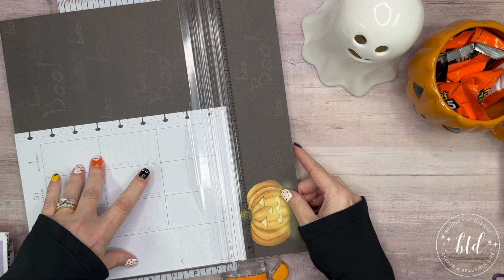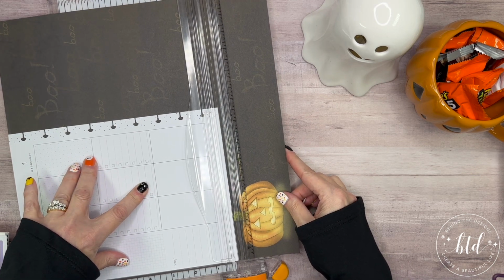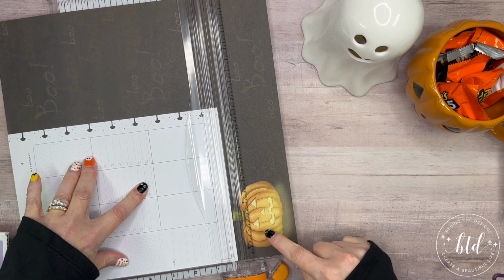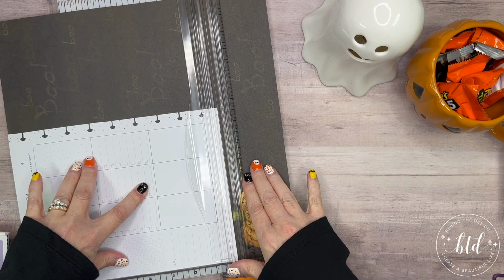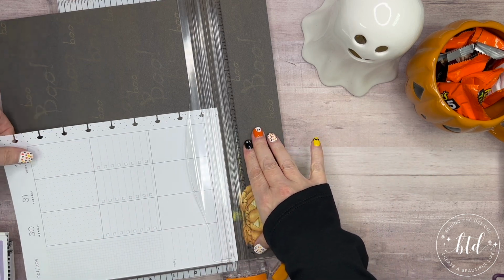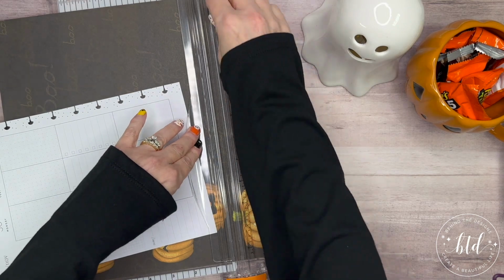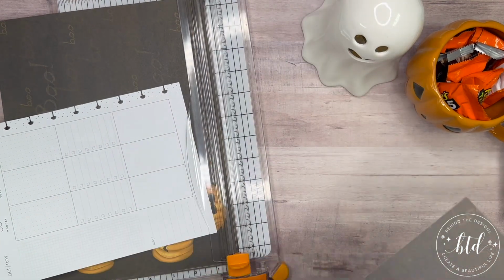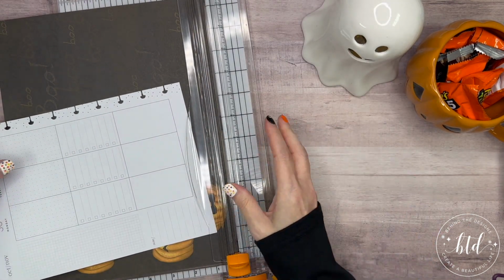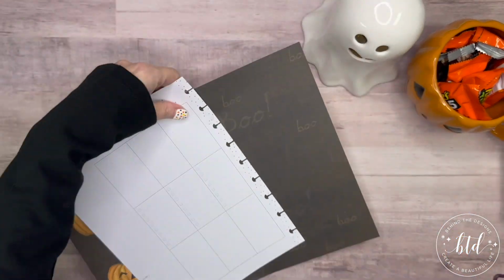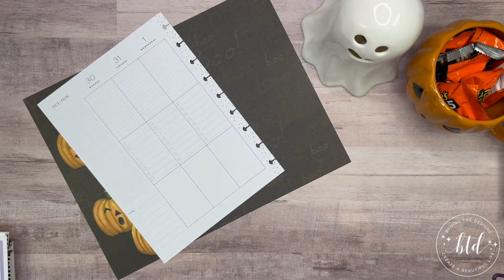amount of space here. And then it just gives me that last jack-o'-lantern on the paper, which I can use for another project. So I'm going to go ahead and cut this out. And I'm going to put this aside because, as I said, I can use that for another project. Okay.